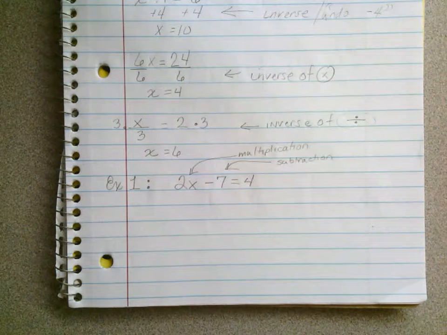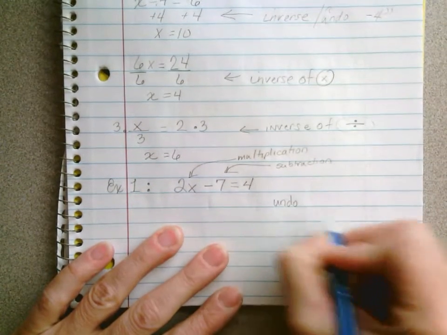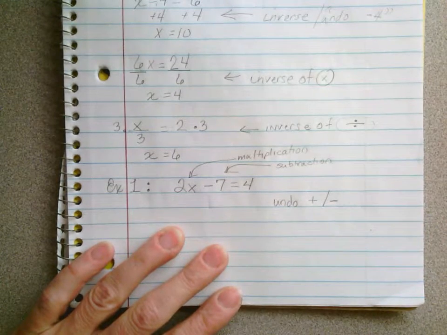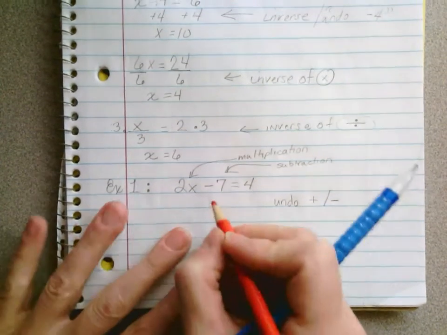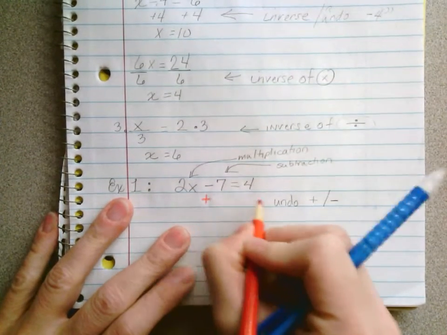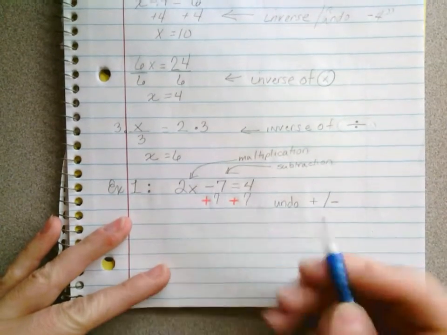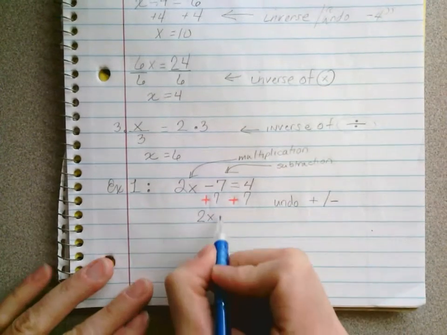Well, the thing you do first is you undo the addition or subtraction piece. Which would be the minus 7. To undo the subtraction of 7, we're going to add it, leaving us with 2x being equal to 11.